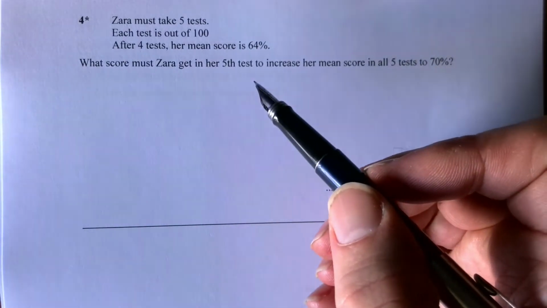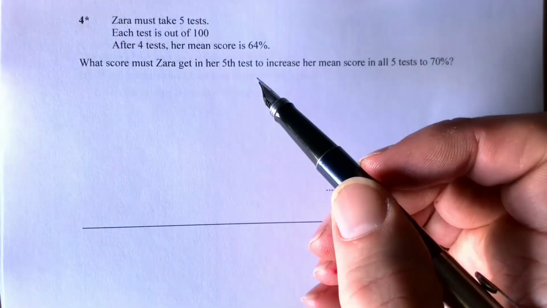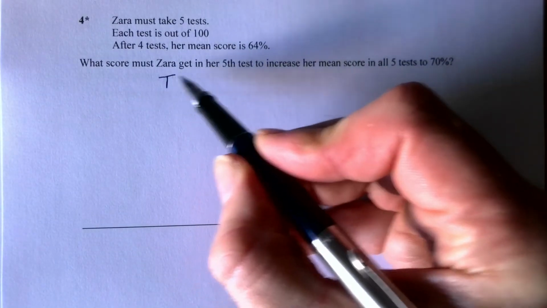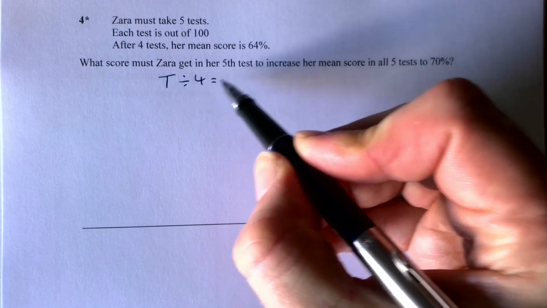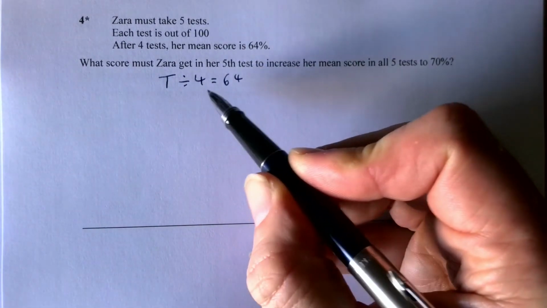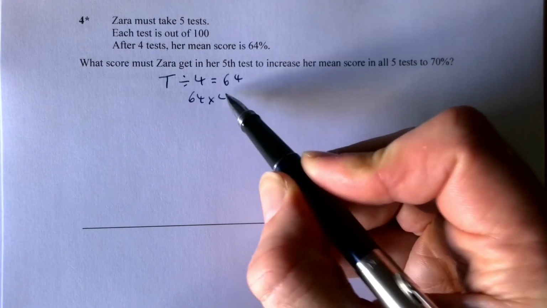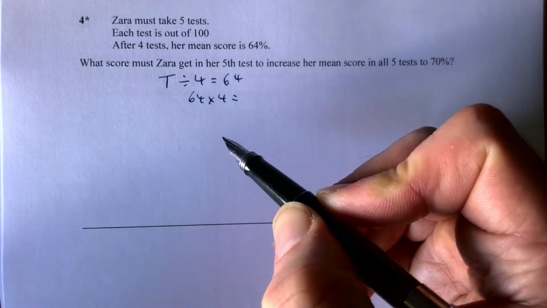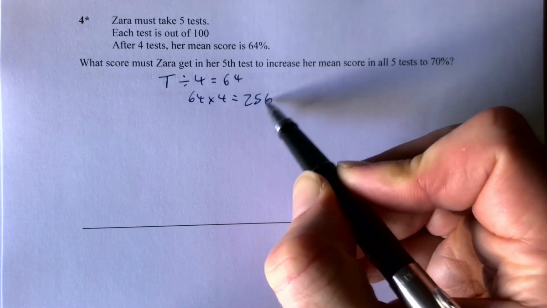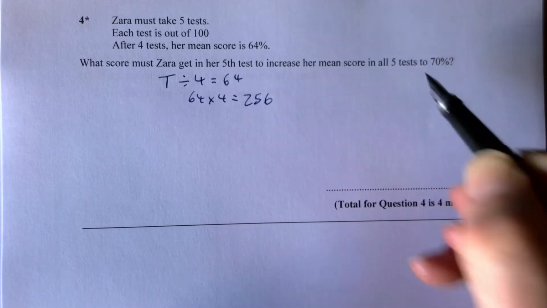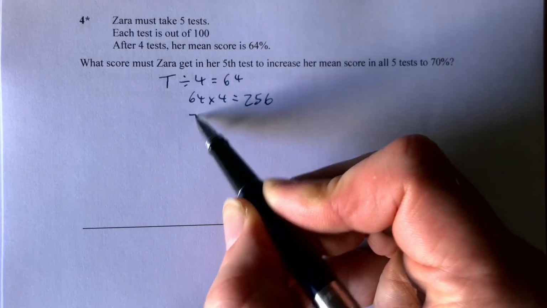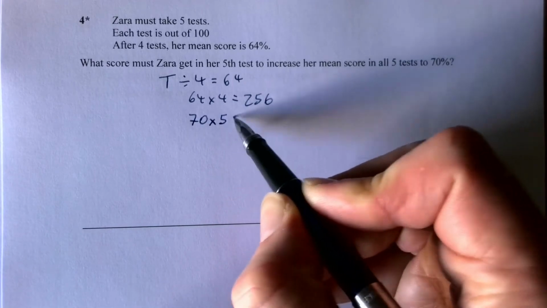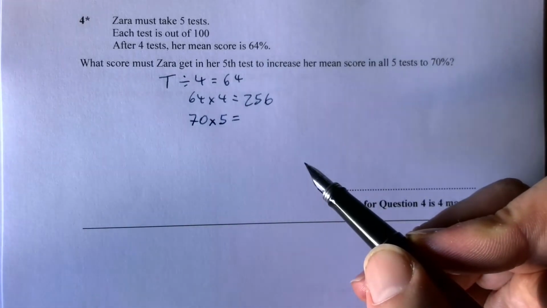Well, this is all about remembering that to get the mean, you divide the total number by how many you've done. So the total divided by 4 has got her 64. So if we do 64 times 4, we get how many marks she's scored so far, which is 256. Now she needs to get it up to the point at which all 5 would average at 70. So we're saying she scored 70 in all 5 tests.